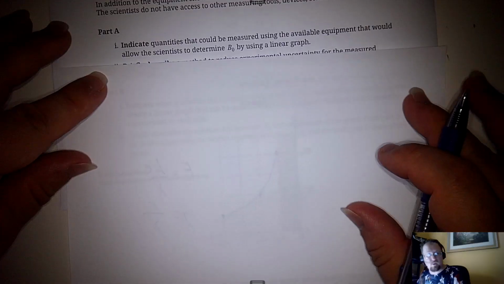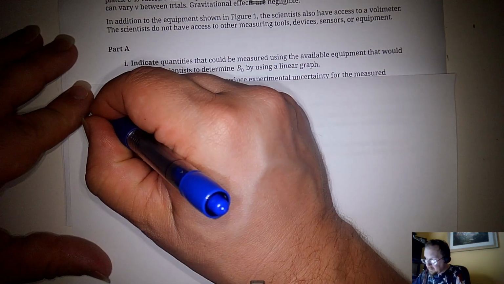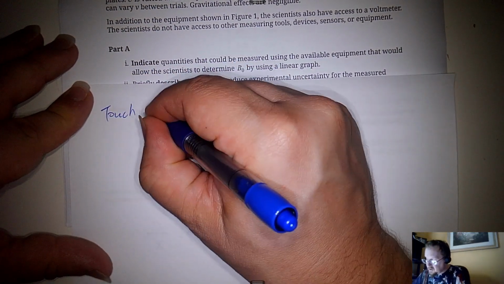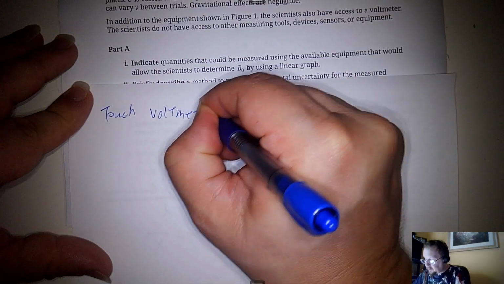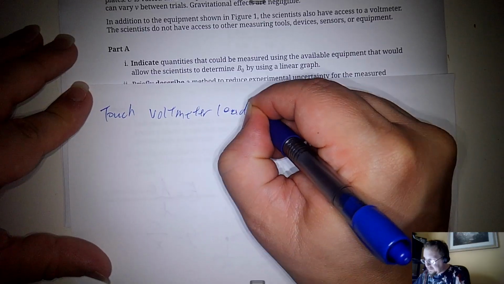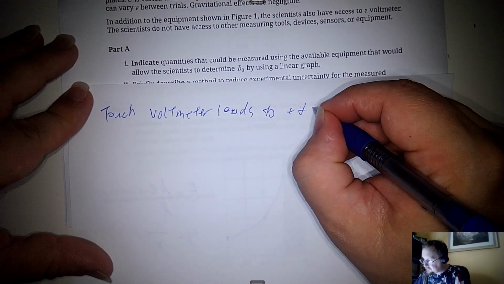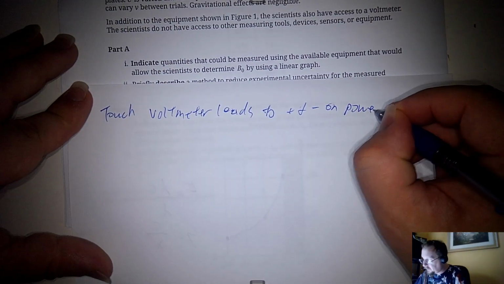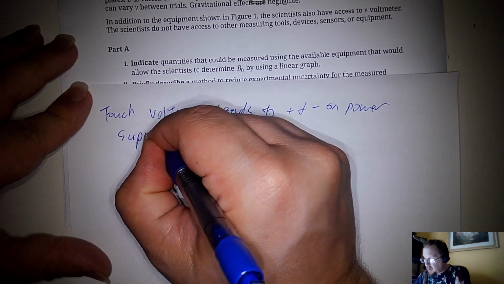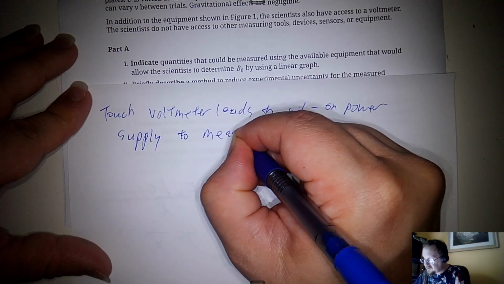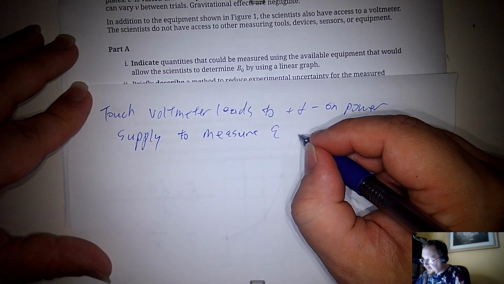That's kind of a sad question. I'm just going to say this. Touch the voltmeter leads to the plus and minus on the power supply to measure the EMF, right?